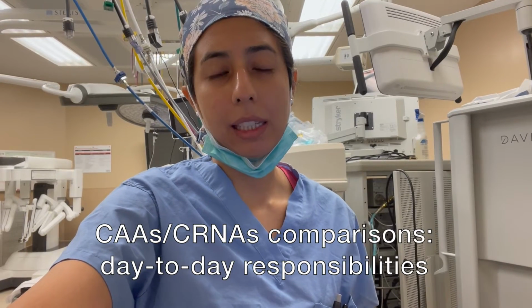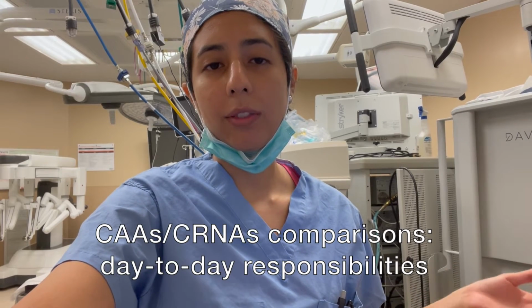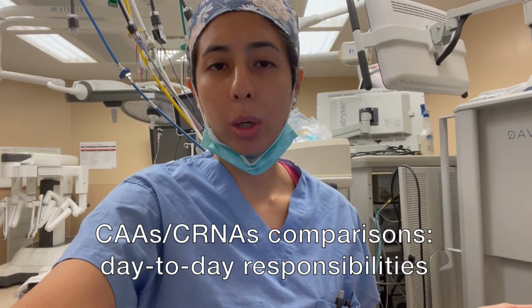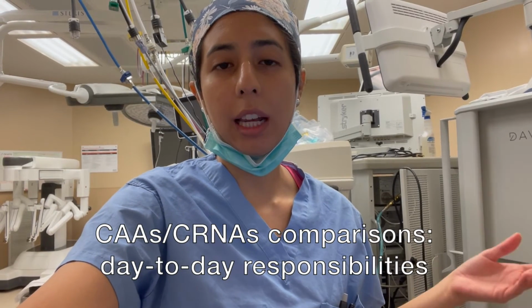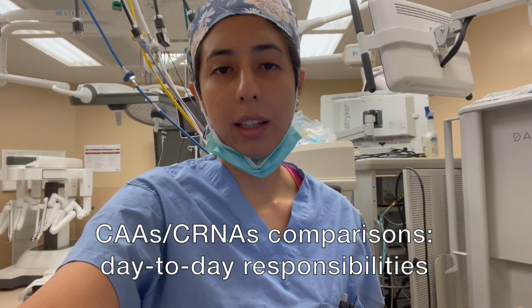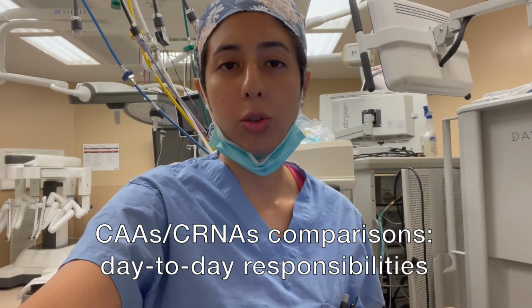As you can see, my day is very similar. I'm setting up my room, I'm meeting patients, I'm placing breathing devices, I'm administering medications, monitoring the patient, treating pressures, helping them wake up and helping them breathe on their own when the procedure's over, transferring the care over to a nurse at the end. So very, very similar to what a CRNA might do in their day-to-day responsibilities.